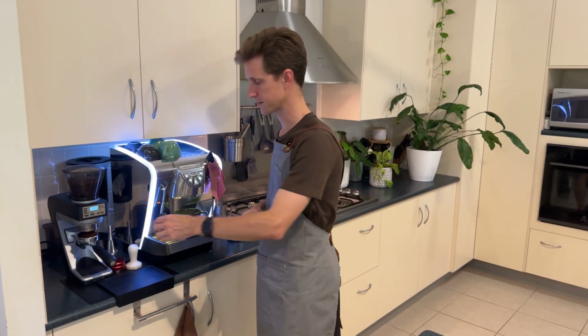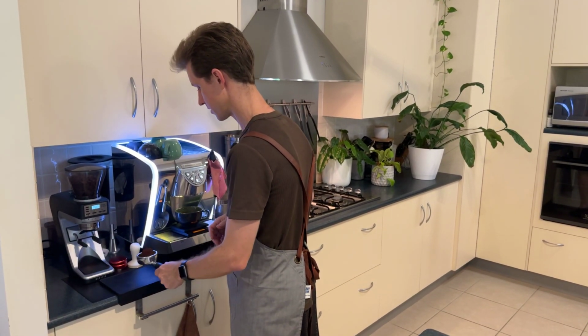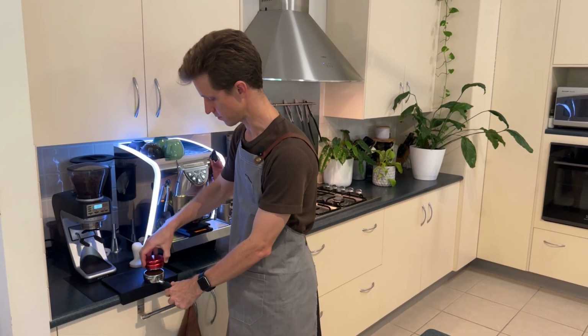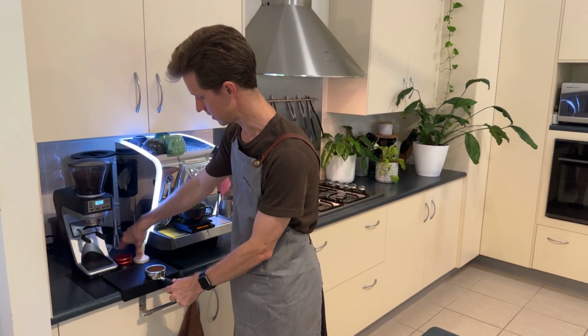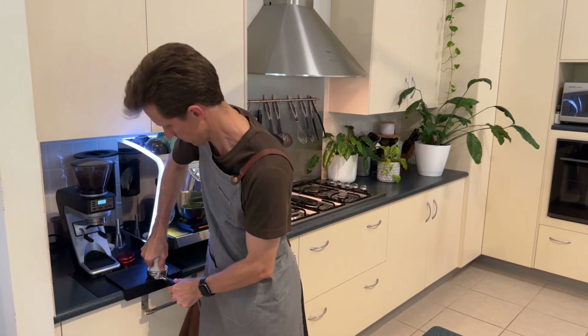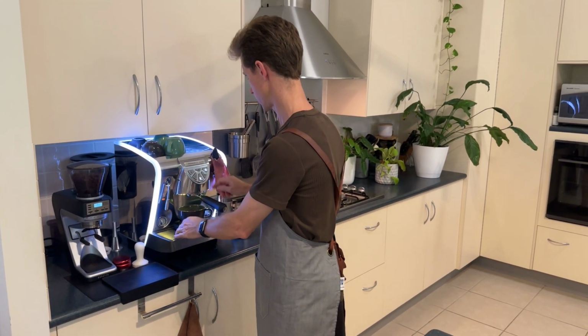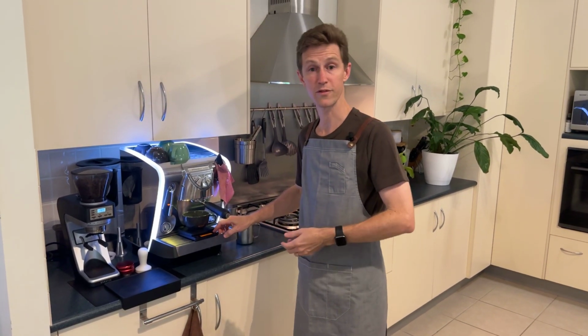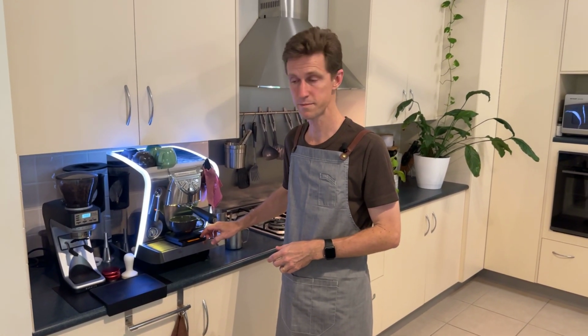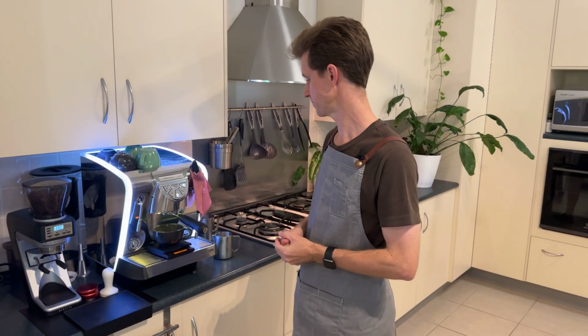Step 1 and task 1 completed. On to the second function, and I'm going to distribute and then tamp the ground coffee. And then we'll put that in the group head and run our shot. We're aiming for a brew ratio of 2:1, so with 18 grams of coffee, about 36 out.